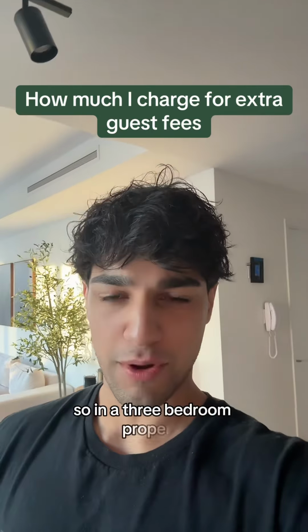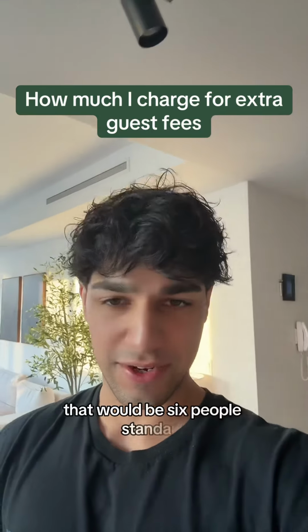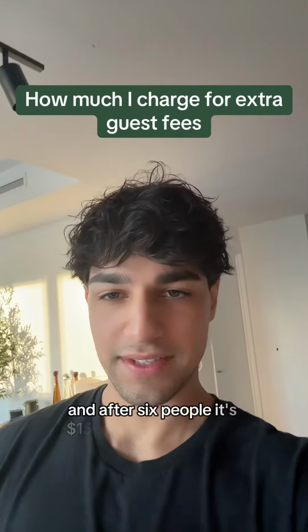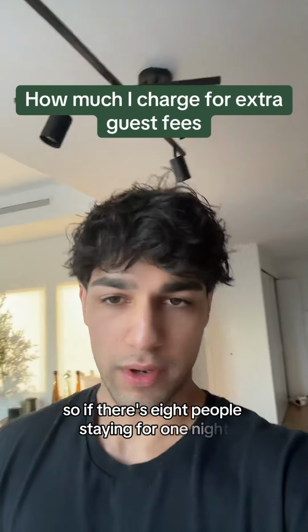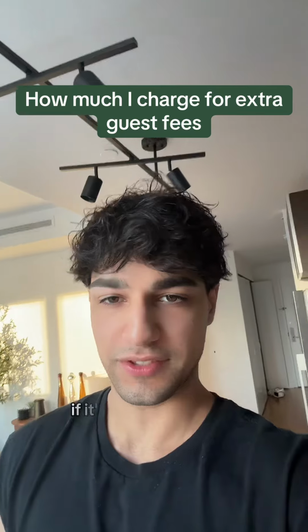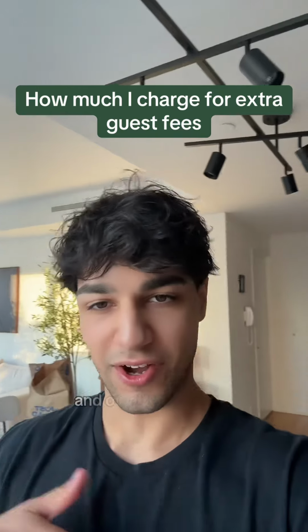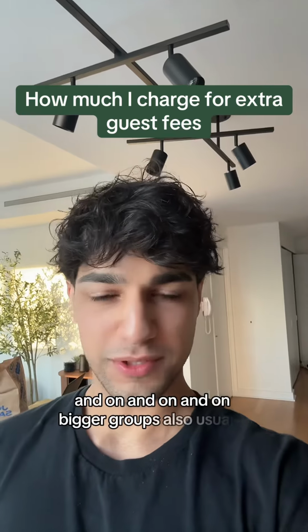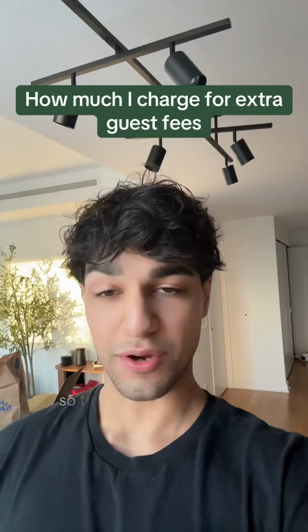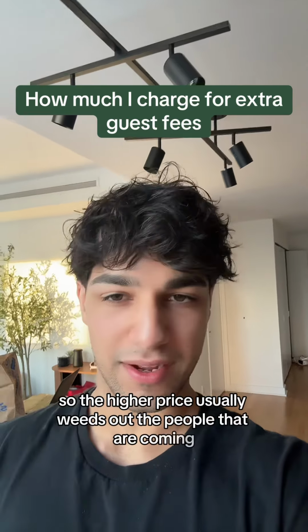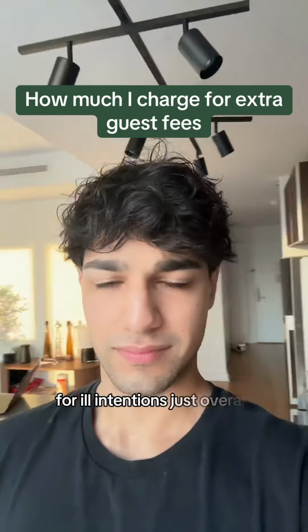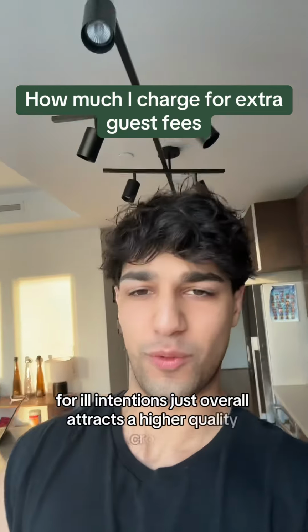So in a 3-bedroom property, that would be 6 people standard, and after 6 people, it's $15 per person per night. So if there's 8 people staying for one night, it's just an extra $30. If it's 2 nights, it's an extra $60, and on and on and on. Bigger groups also usually cause more issues, so the higher price usually weeds out the people that are coming for ill intentions. Just overall attracts a higher quality crowd.